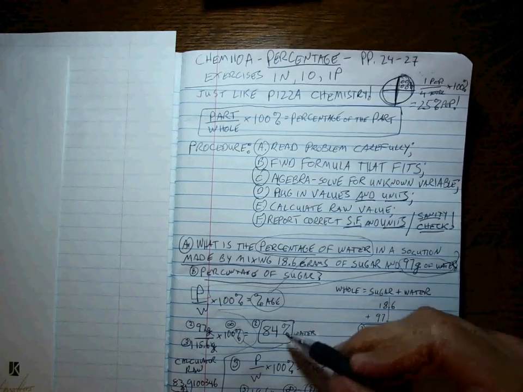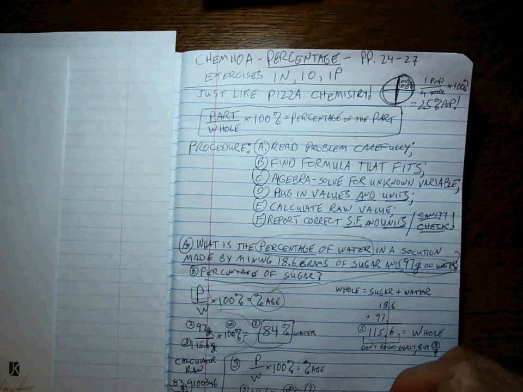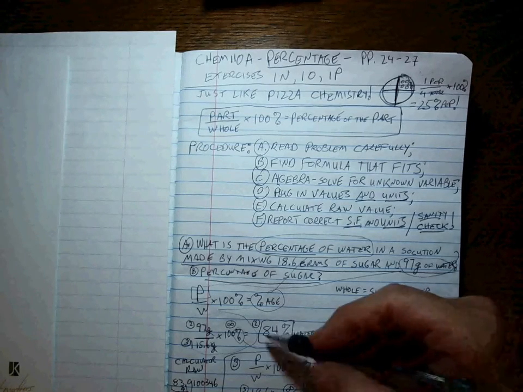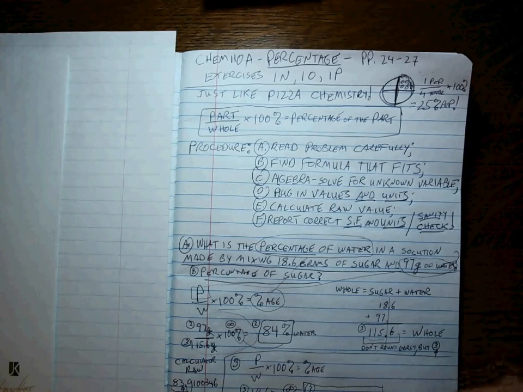Notice that the number of sig figs are different. That can happen. And whenever you add them up, they're right around 100%. That's another sanity check. Okay? So you have to be ready for this because it's coming.